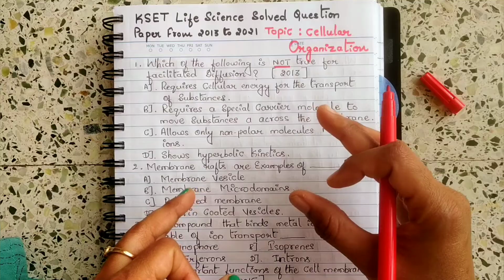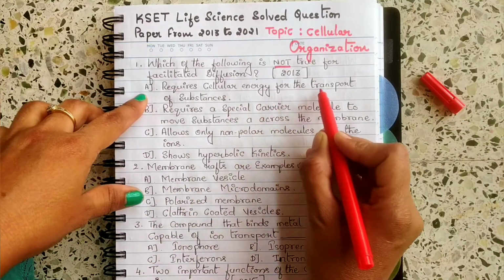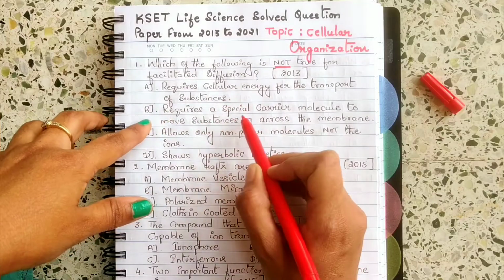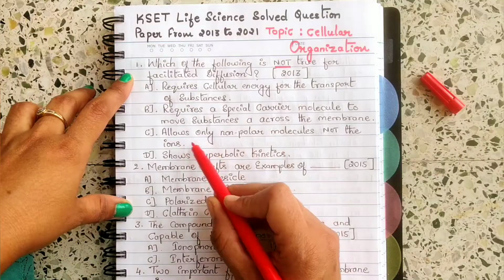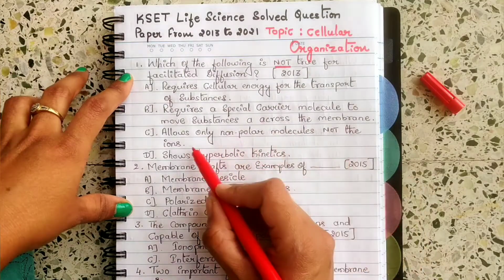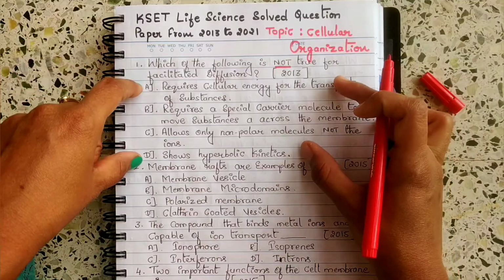Let us look at the options here. A: requires cellular energy for the transport of substances. B: requires special carrier molecules to move substances across the membrane. C: allows only non-polar molecules, not the ions. D: shows hyperbolic kinetics. Let us analyze these four options here.